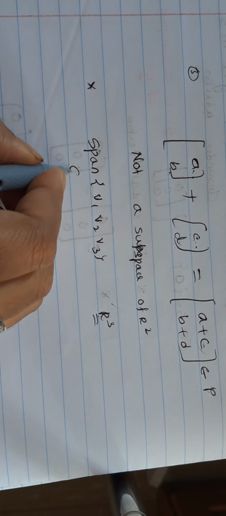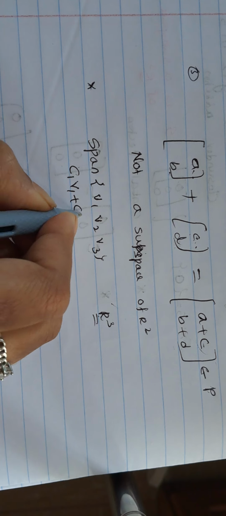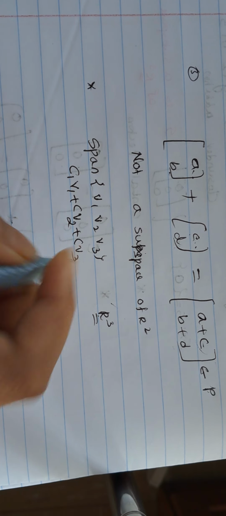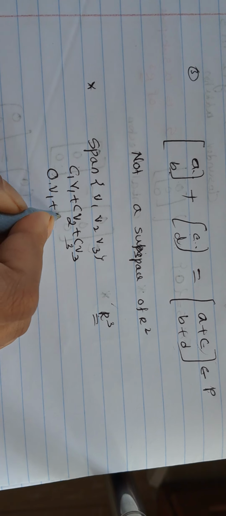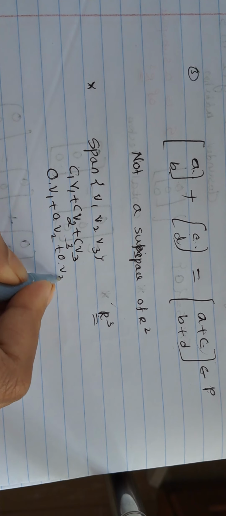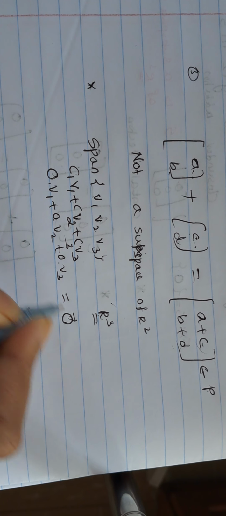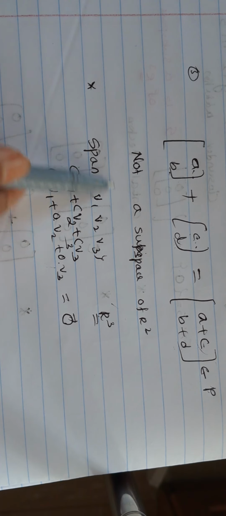So we may also have the linear combination where c1, c2, c3 are all 0. Then we have 0 times v1, 0 times v2, 0 times v3, which is nothing but the 0 vector. So this is also one of the possible combinations in the span.